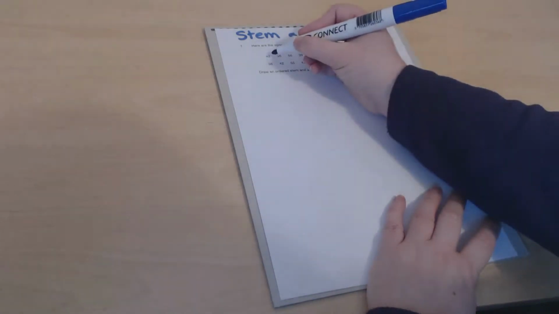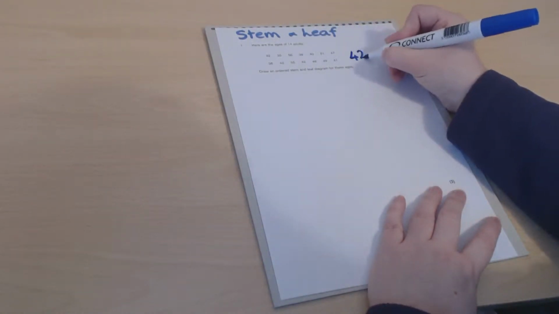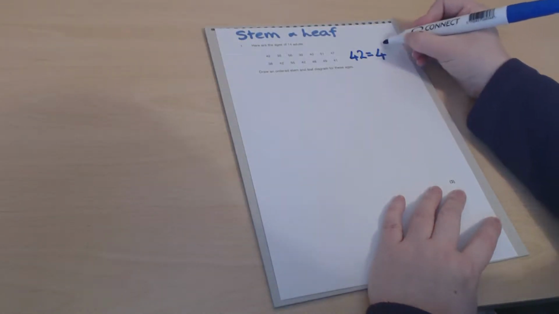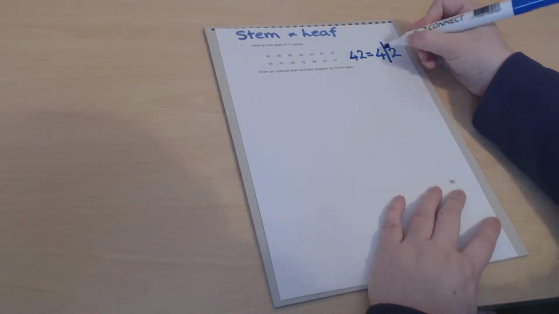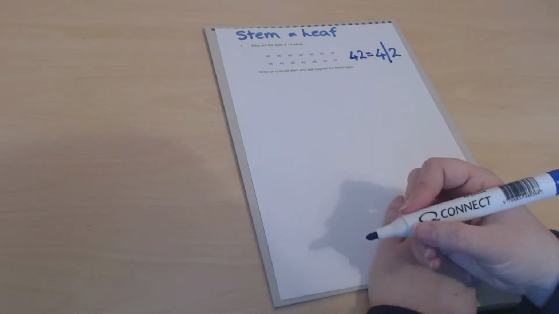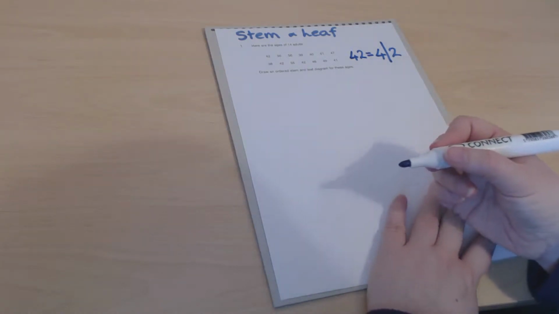For example, the first age here is 42, so on our diagram it will look like this, because the 4 will be the label on the front of the diagram and the 2 will be what we have after that.